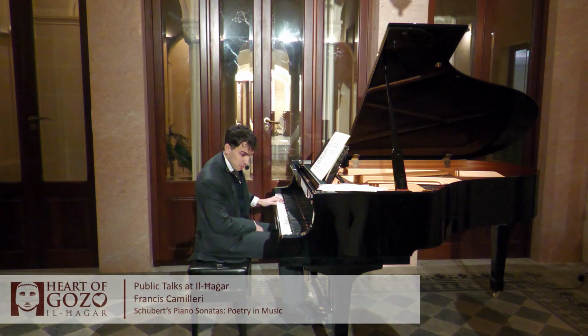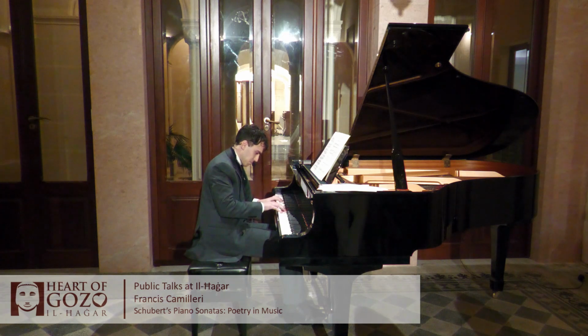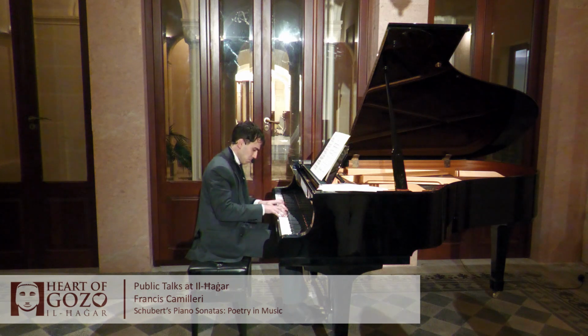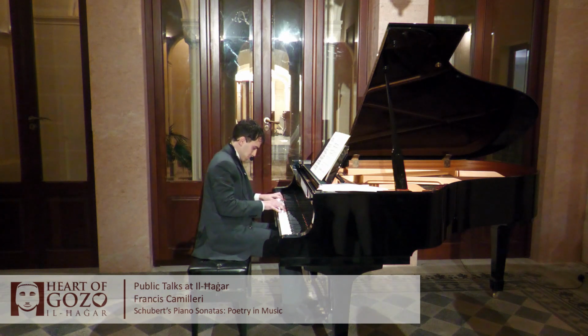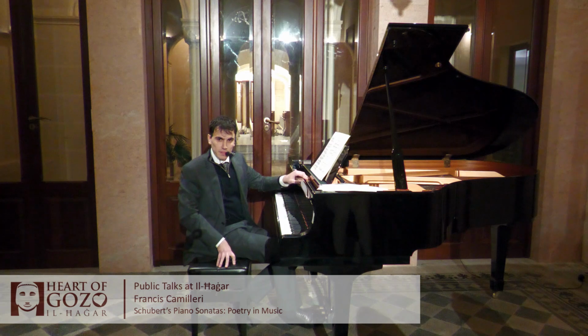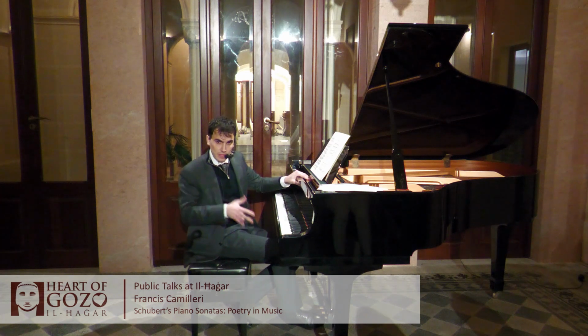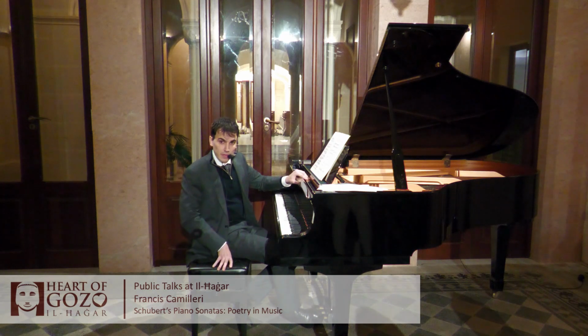Funeral march, sort of. From just the opening phrases, you already get the sense of doom that is inflicted upon Schubert's life. Now this will develop, and we'll have the theme again in octaves.